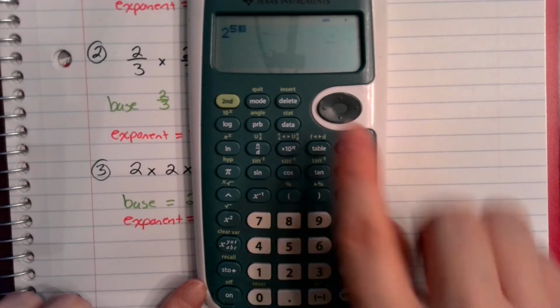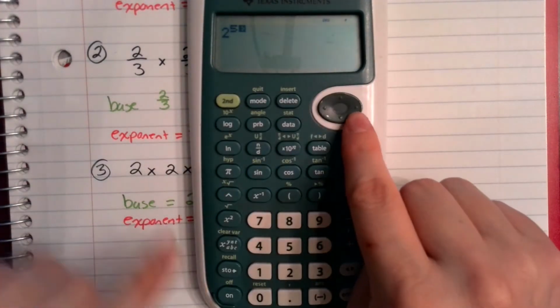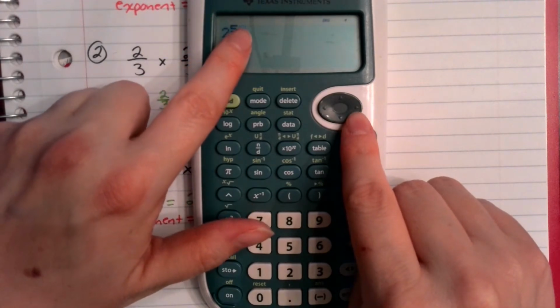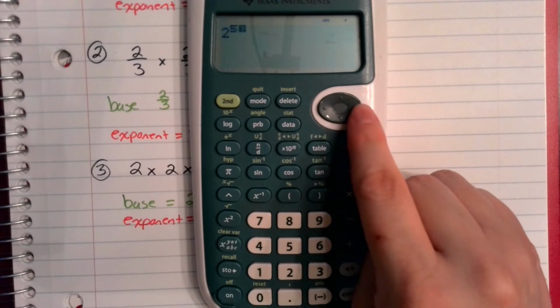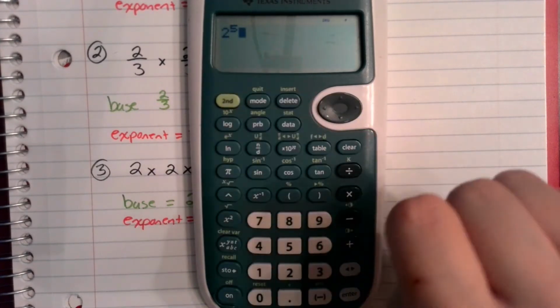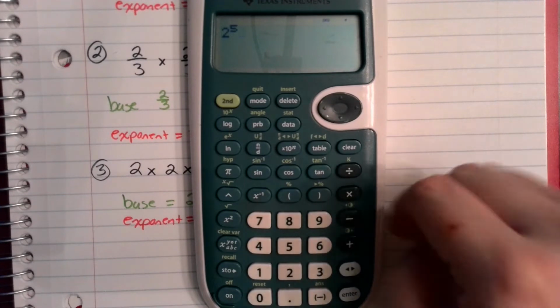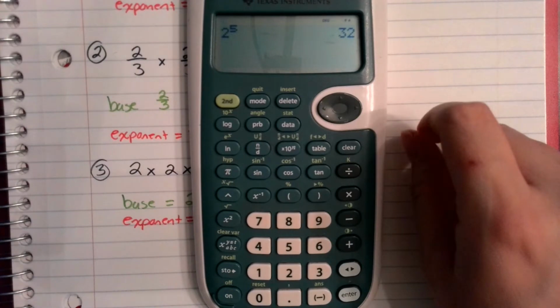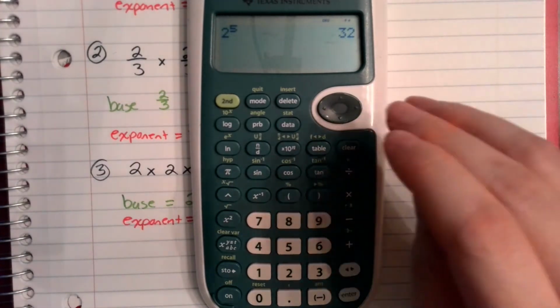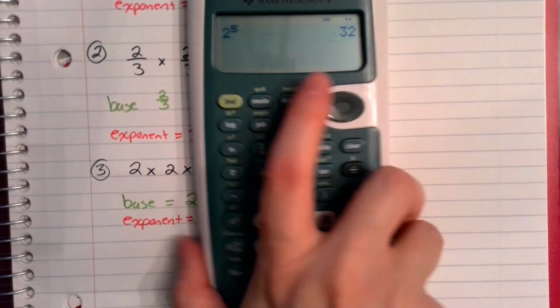There's my exponent. If I want to get out of the exponent, because notice the cursor is still flashing in the little exponent box, I just have to use these gray arrows to get out. Push to the right, it gets you out of it, and your cursor is back down to flashing in the normal spot. You hit enter, and there's your answer, 32. 2 times 2 times 2 times 2 times 2 equals 32.